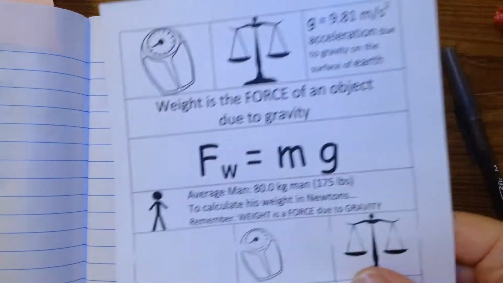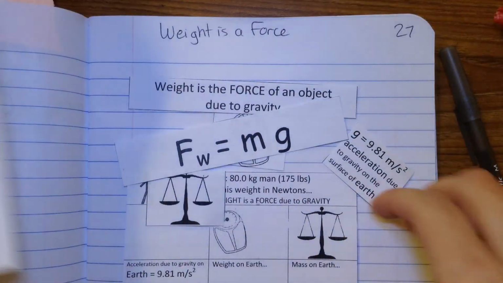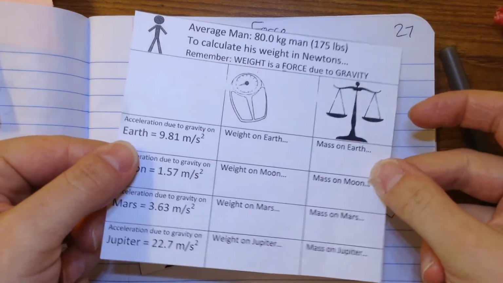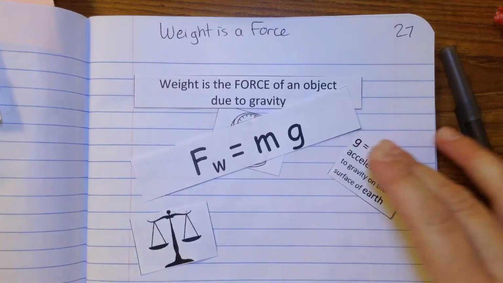All right, for weight is a force, you're going to have to start with this paper, cut the border off, cut out all the pieces at the top. The only thing is keep this bottom section as one sheet. Okay, cut the rest out.